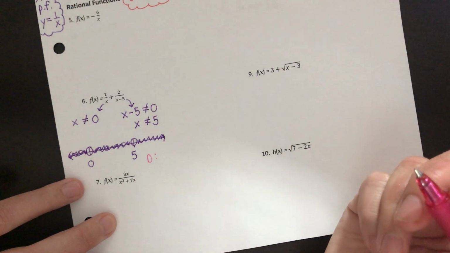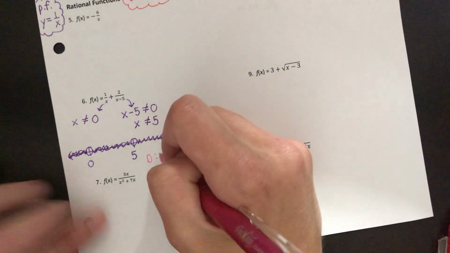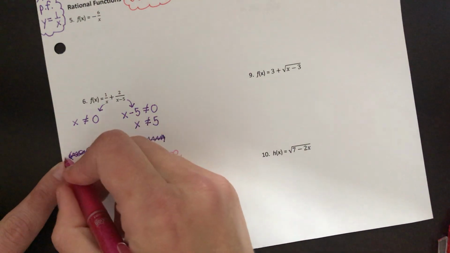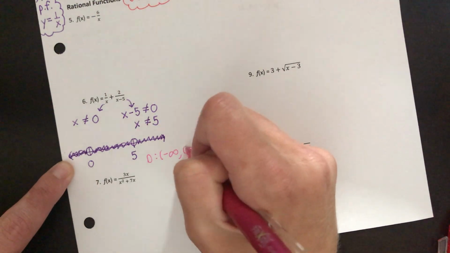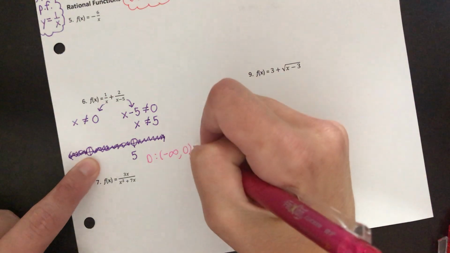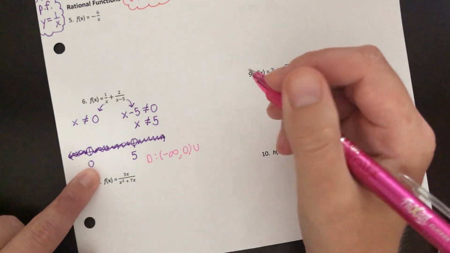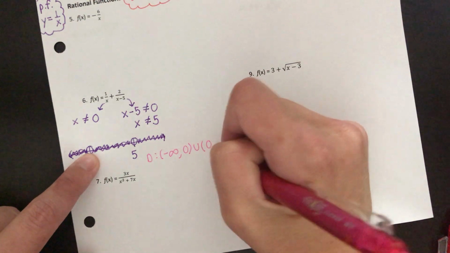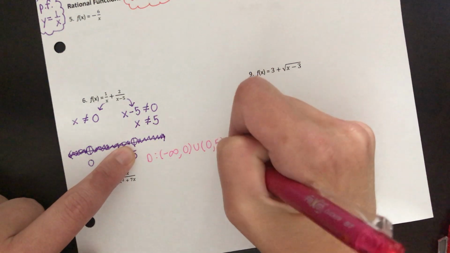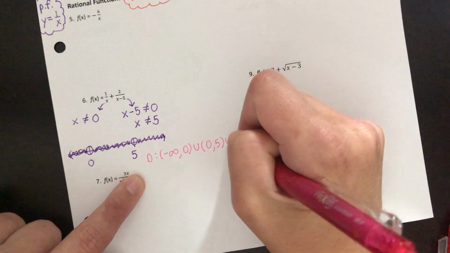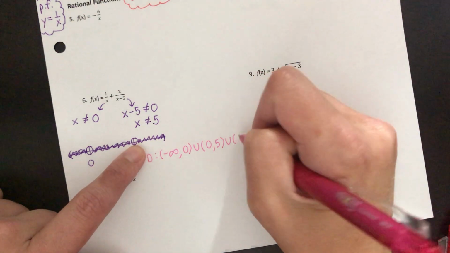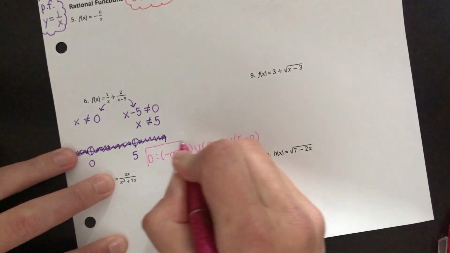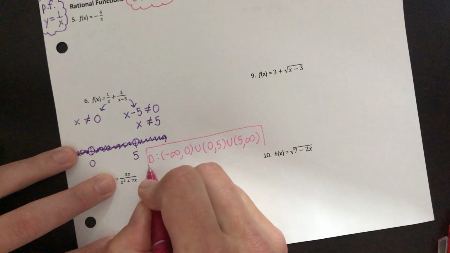So my domain is going to be negative infinity. The shaded region goes from negative infinity to 0. Then I can't use 0. Then union with, joined with 0, I can use anything from 0 to 5. Make sure you're using those parentheses because those are open circles. Union with, you can go anywhere from 5 to positive infinity. So that shading on that number line tells you what your domain can be.